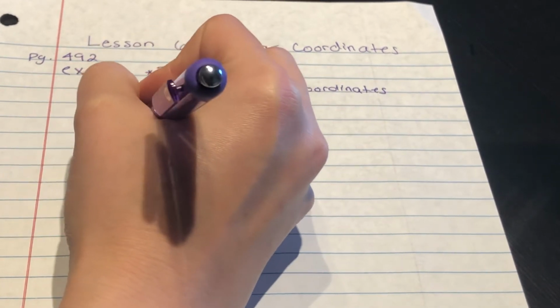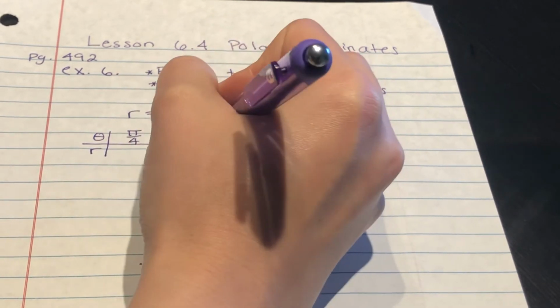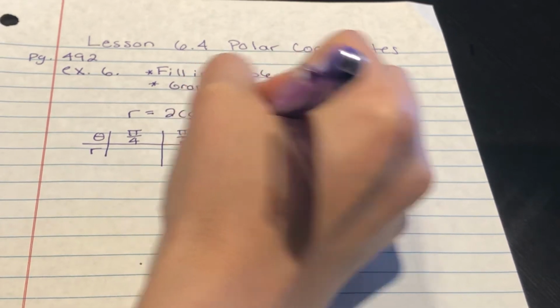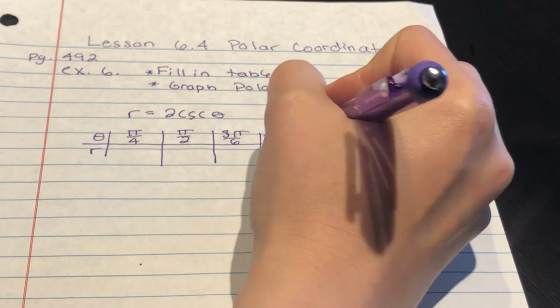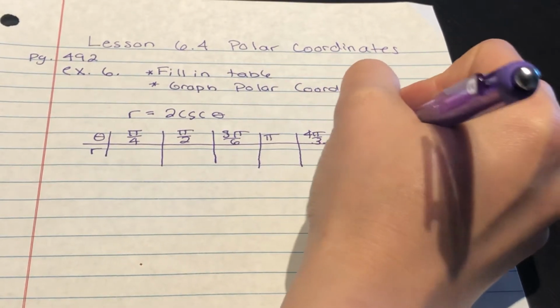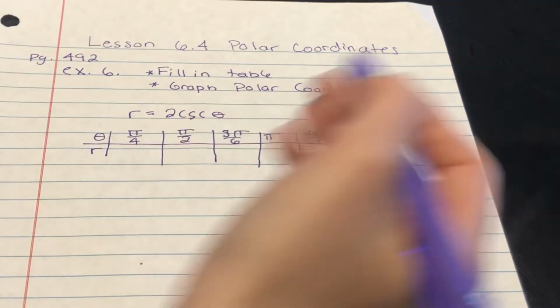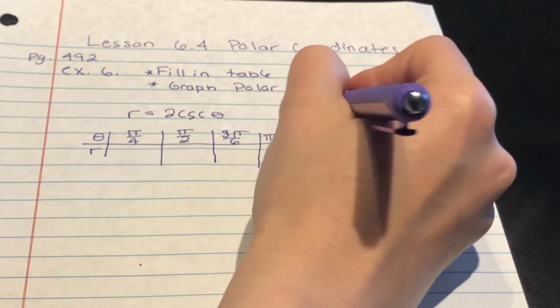So we got theta and we got r. For theta, they want you to do pi over 4, pi over 2, 5 pi over 6, pi, 4 pi over 3, and 2 pi. Okay, so you're definitely going to want to have your unit circle handy. I know cosecant is just the opposite of sine, so I'm just going to take sine and flip it to get my answer and then multiply by 2.